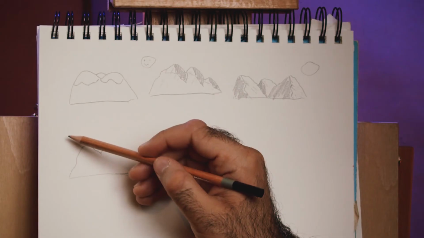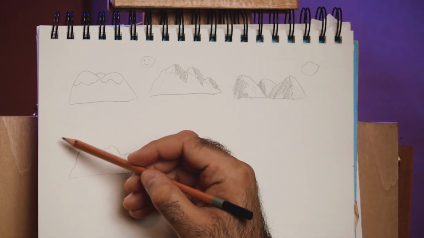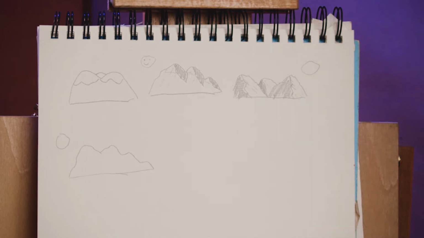Now for the next part, we're going to draw mountains, but add some things to it outside of snow caps. Now we've established a shape. Now we're going to find out where the sun comes from. We're going to pick the sun coming in from the left side, just to change it up a little bit.